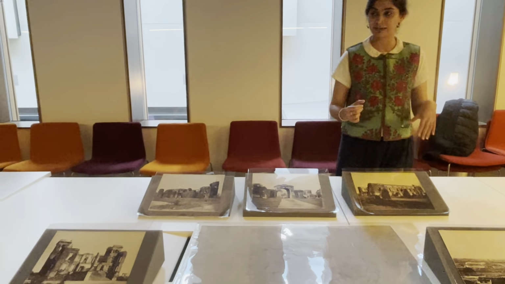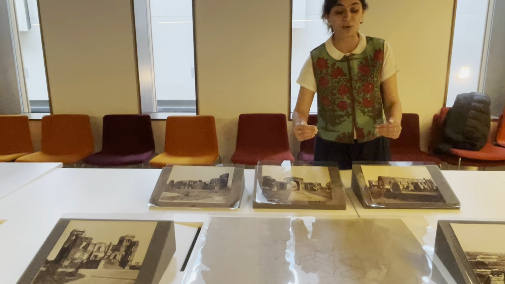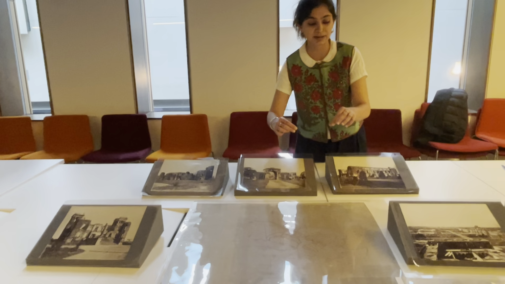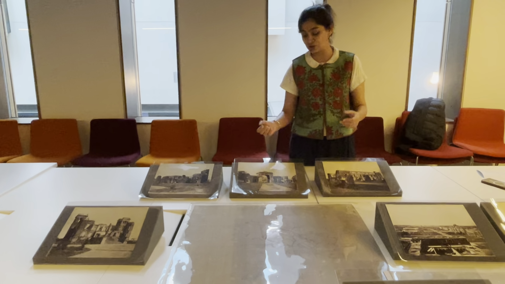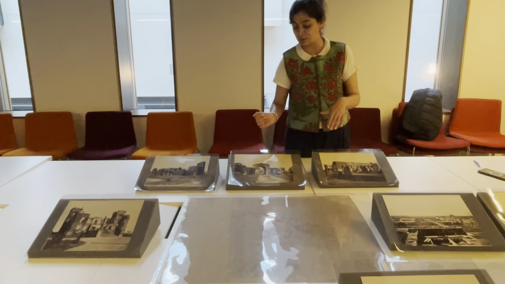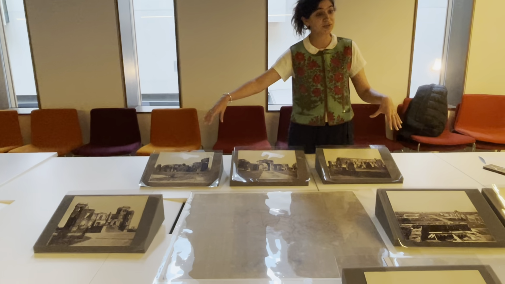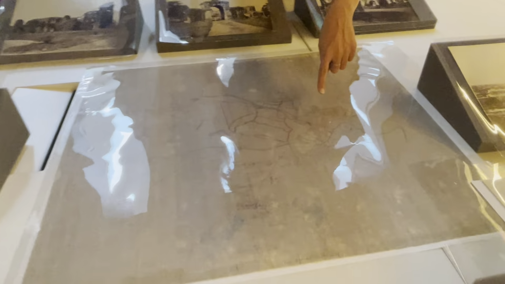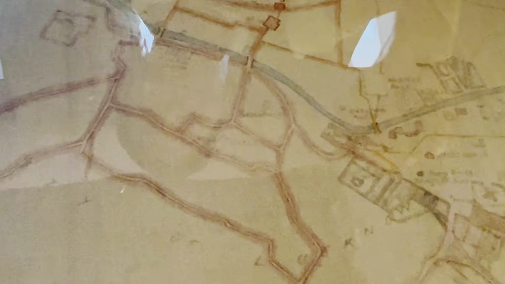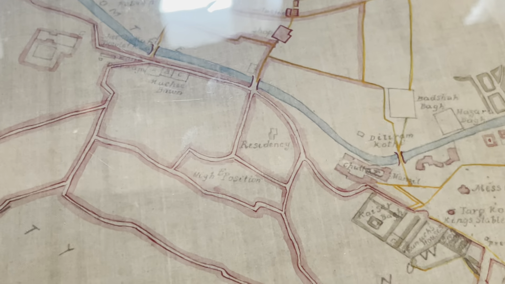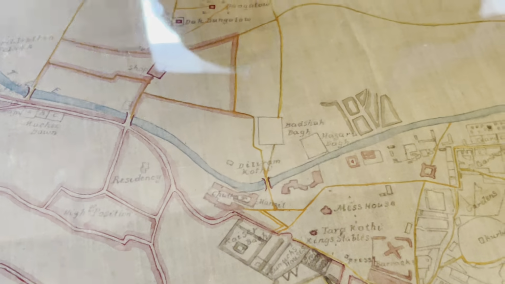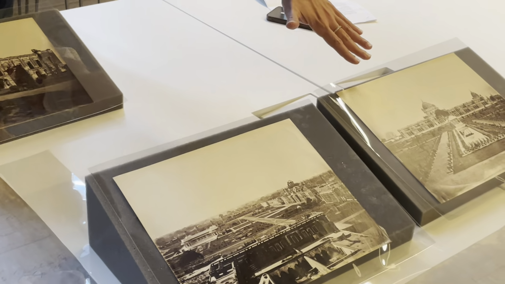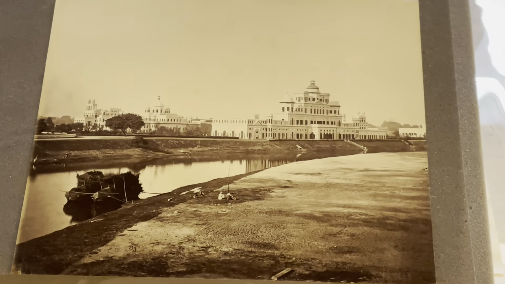But I'm using it in a slightly different way. What I'm using this map for is to lay out for you the sites or the locations which lead to these instances of loot. So the first one is a set of photographs of the residency, which is located, if you would like to come closer, somewhere in the middle over here. On either side of the residency are two palace complexes that belong to the Nawabs of Awadh. One is over here, which is the Kaisarbagh Palace, and the other one is right in front of you, which is the Tara Koti.